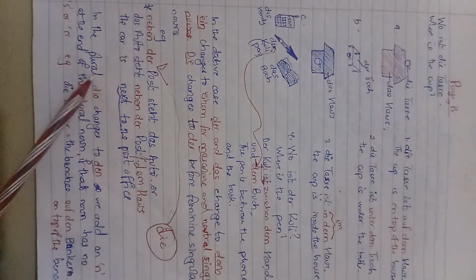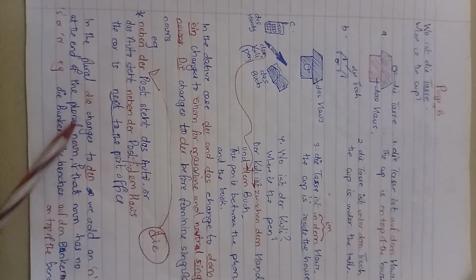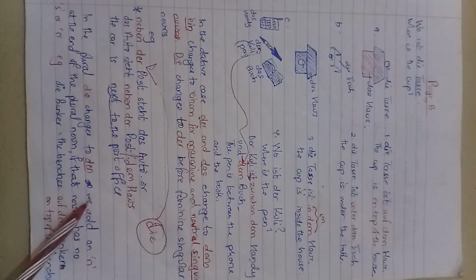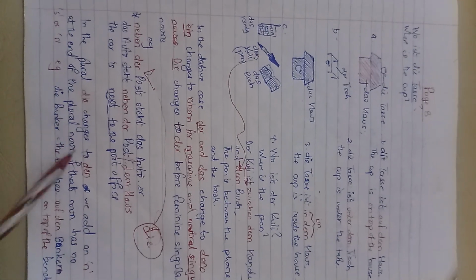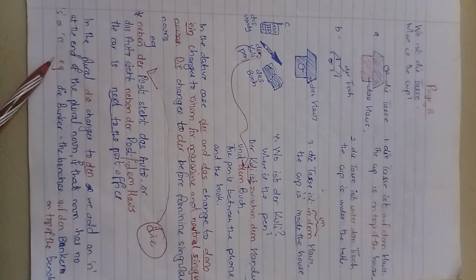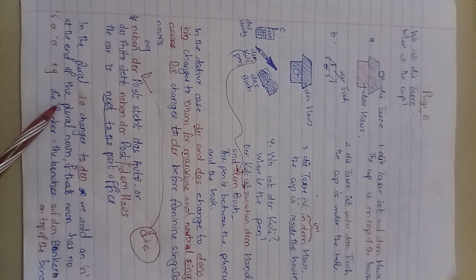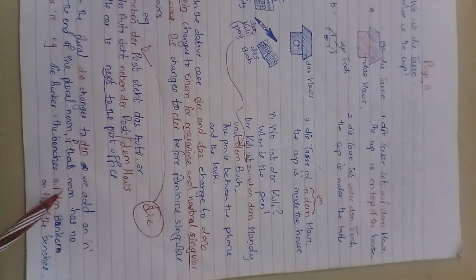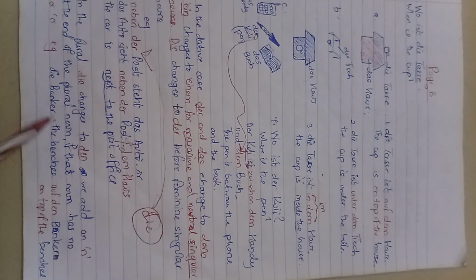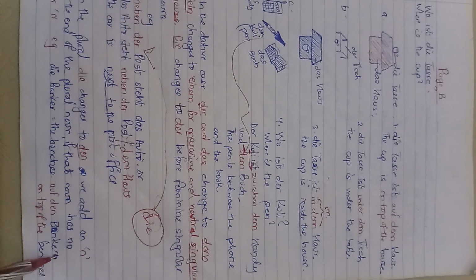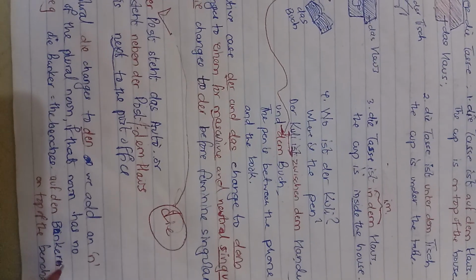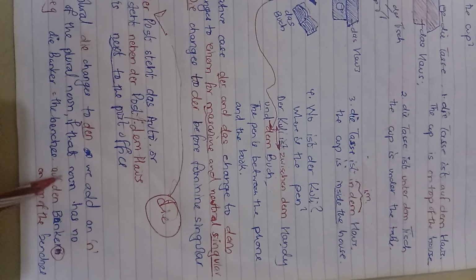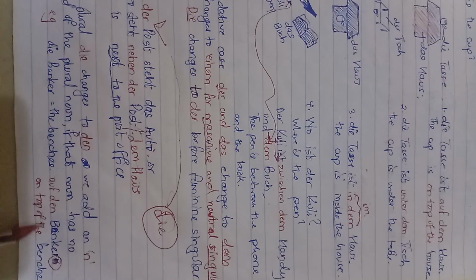Ich finde das toll. Then in the plural, die changes to den. Remember, die can be for feminine singular, and die can be for plural. It changes to den. When that happens, we add an N at the end of the plural noun, if that noun has no S or N, which I'll show shortly. For example, the Bänke, the benches. If I want to say on top of the benches, because the plural doesn't already end with an N, I am permitted by German grammar to add an extra N here. You can see this extra N which I've shaded here. So we have auf den Bänken, on top of the benches.